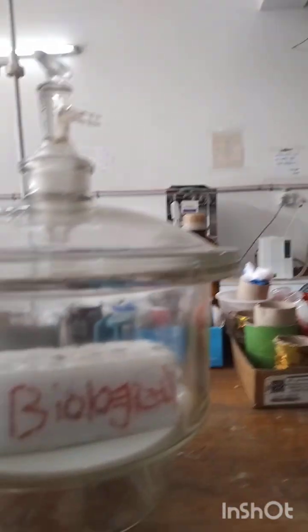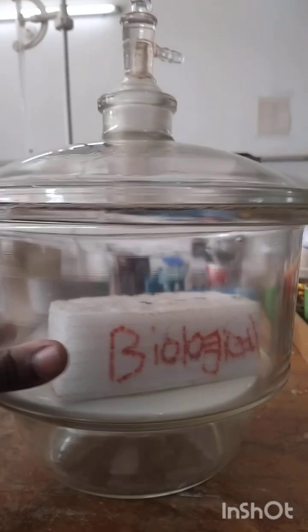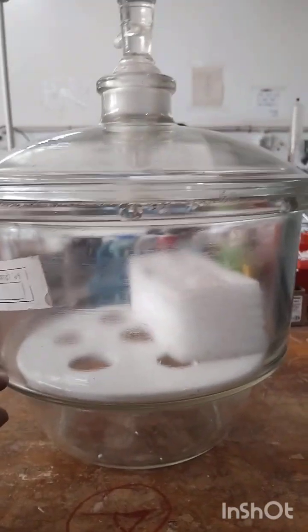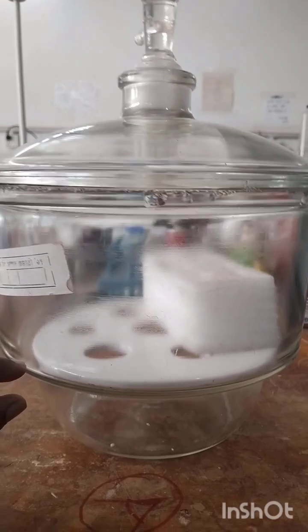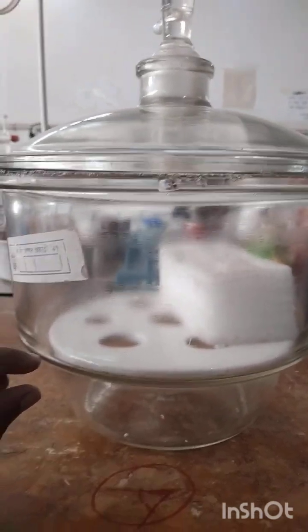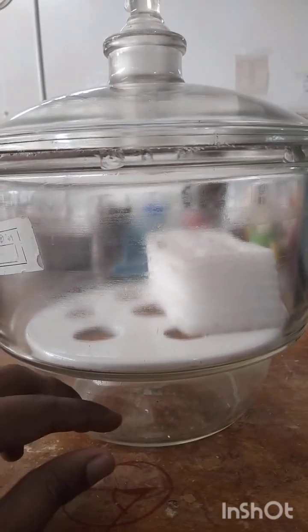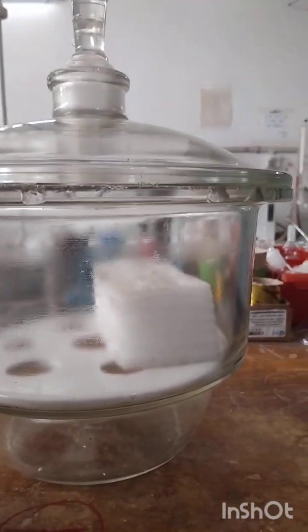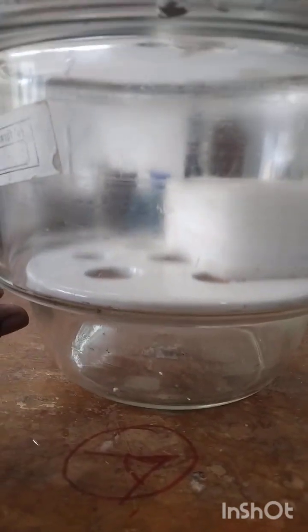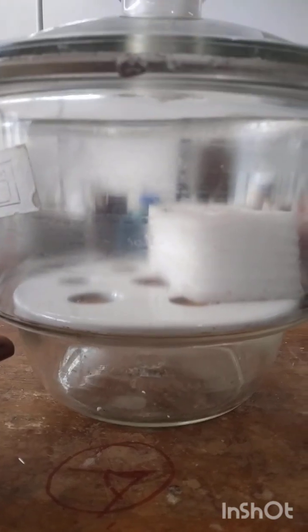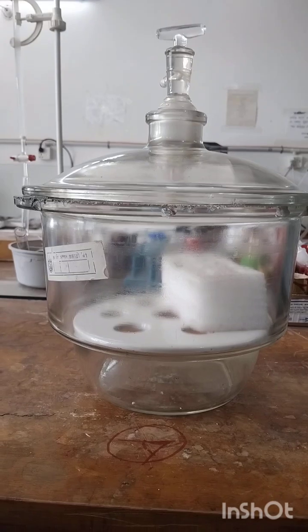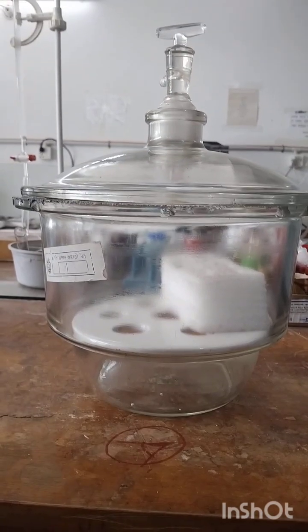And the next one is called the lower compartment. In the lower compartment, this specific compartment is used for keeping desiccant or drying material. By using drying material, we will be able to keep our samples or products in a moisture-free environment.